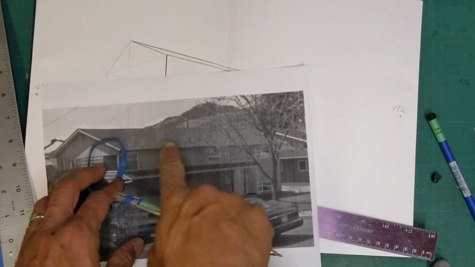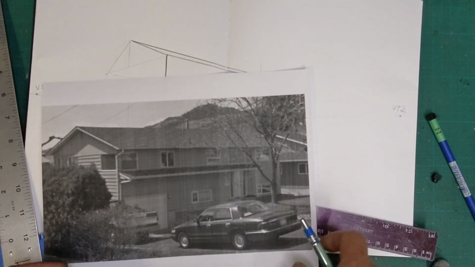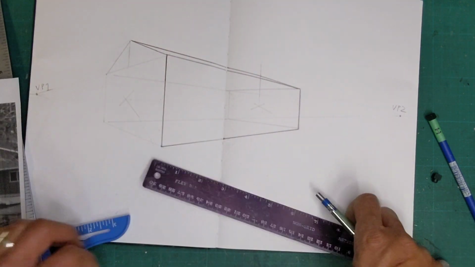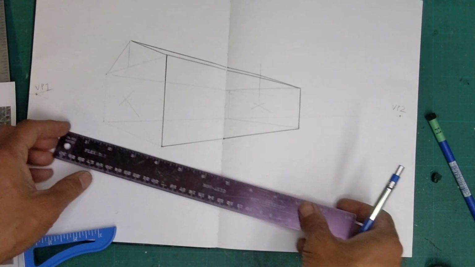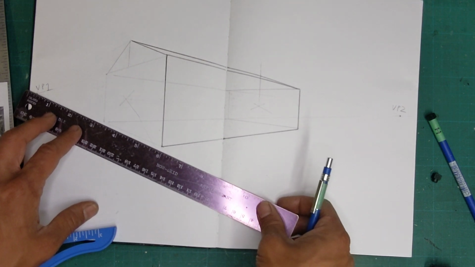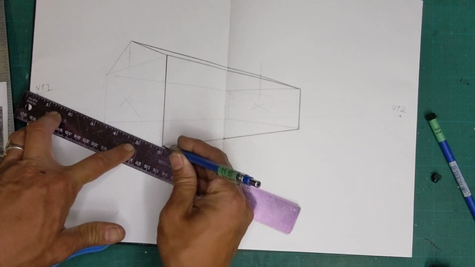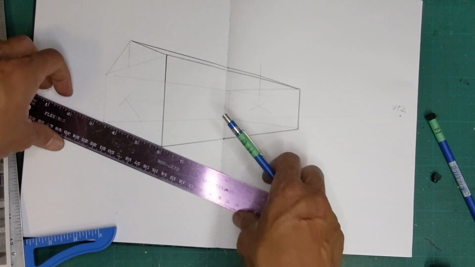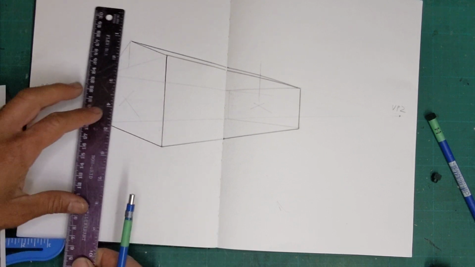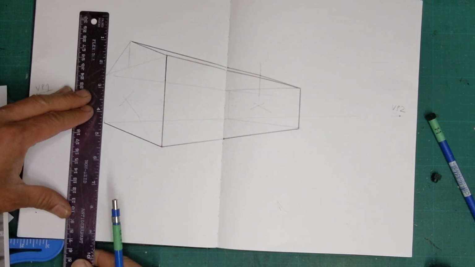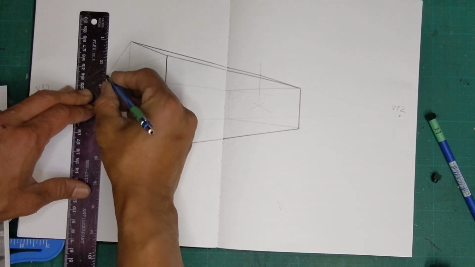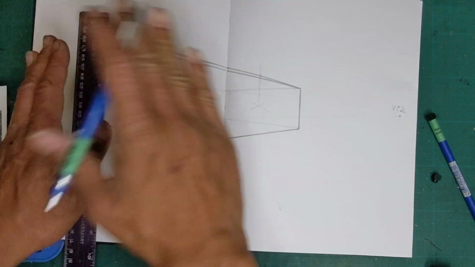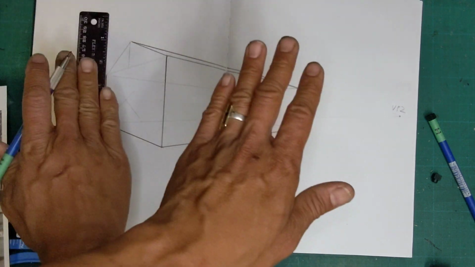I know that the roof has a bit of an overhang to this, but I'm not going to worry about that level of detail for this exercise. If you're able to draw this box, I'll be happy. Once you understand this principle, then you can keep adding more levels of detail. But this is basically what you're doing. You're drawing a box tilted away from you so that you're seeing left side and right side.